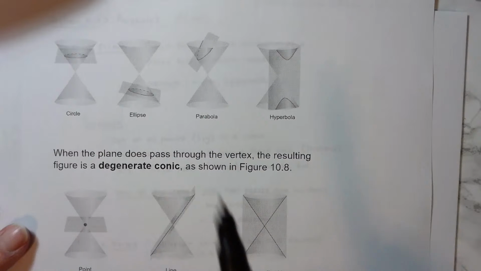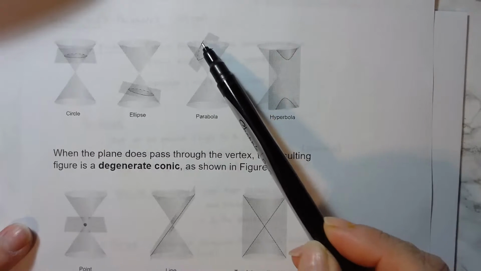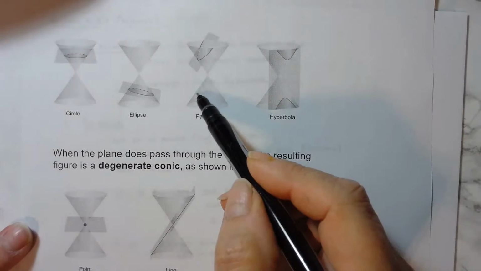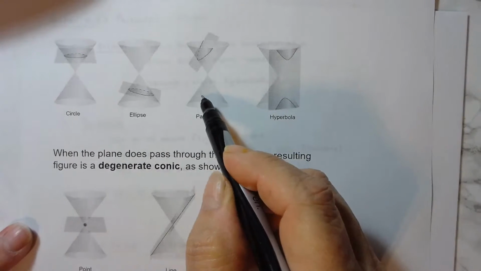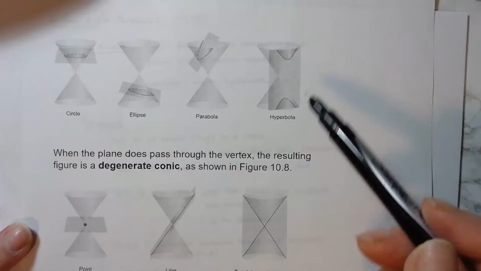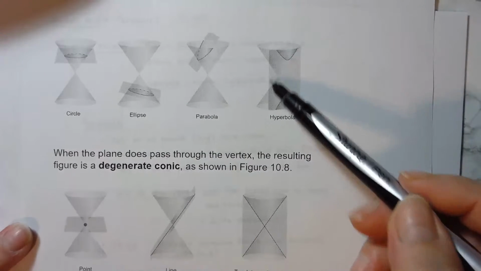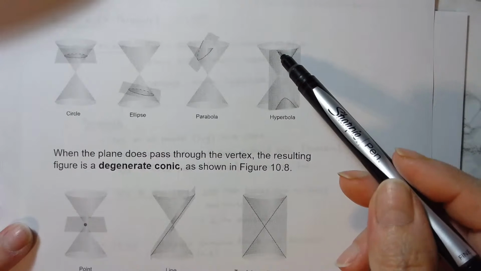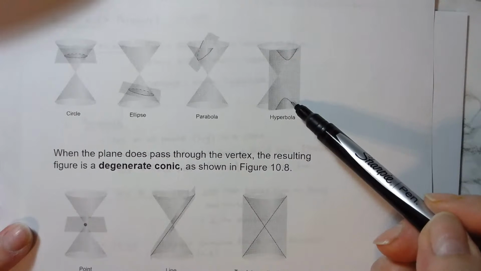That's not a circle. Parabolas, if your plane cuts part of the conic, you get these parabolas. You could have another one down here too. And finally, the hyperbola: you've got this sort of straight up and down plane cutting through the edges, and you end up with something that kind of looks parabolic, but it's not.